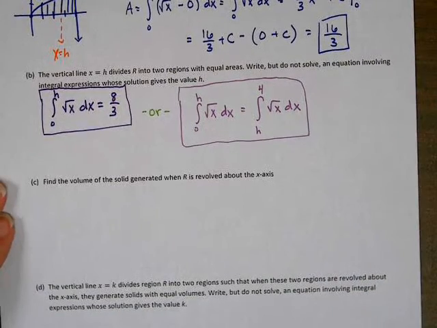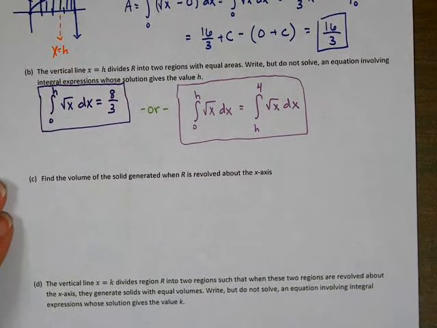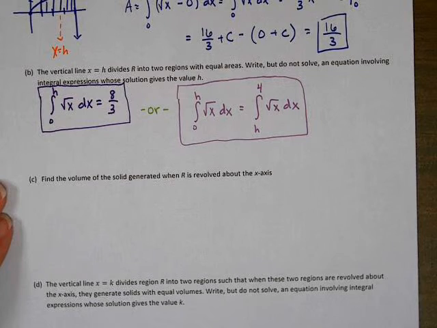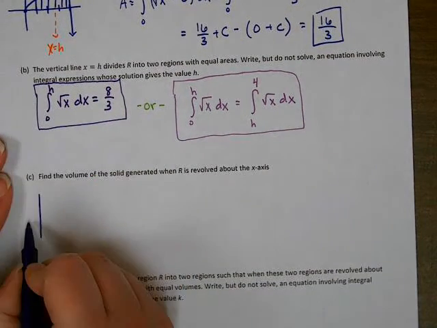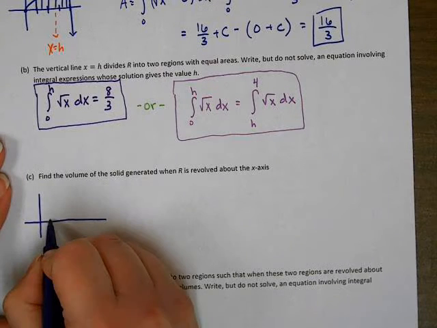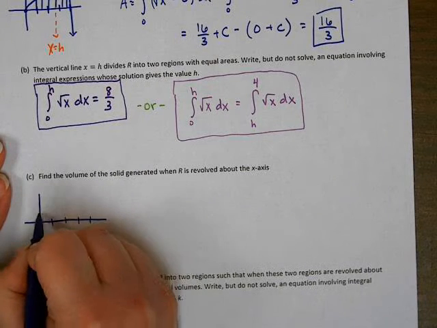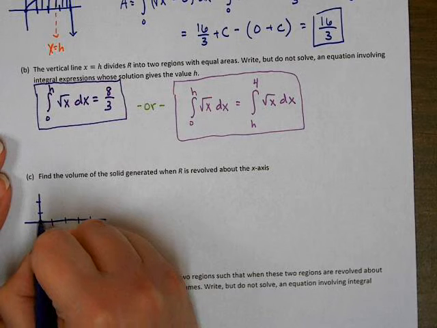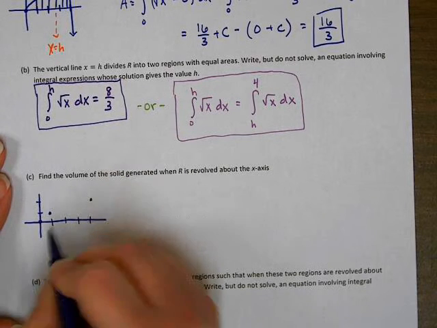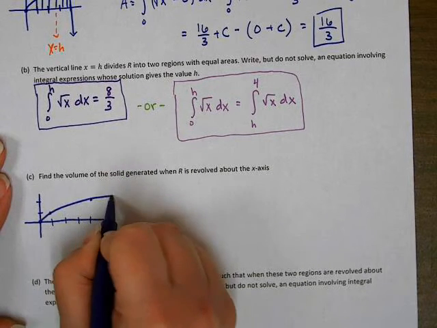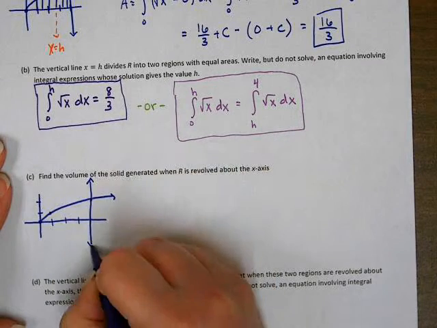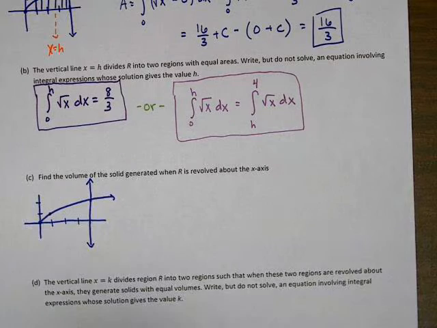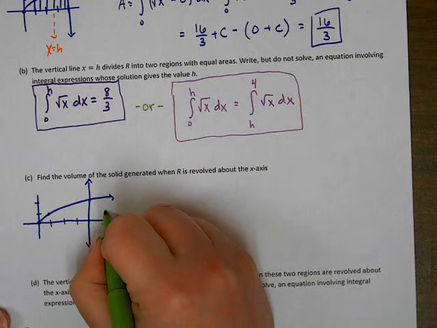For part C, it says find the volume of the solid generated when R is revolved around the x-axis. So let's quickly draw ourselves that picture again so that we can see what we're revolving here. 1, 2, 3, 4. So here's my square root of x. Here's the line x equals 4. And we want to revolve it around the x-axis.